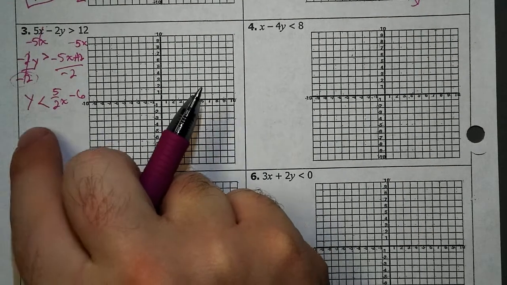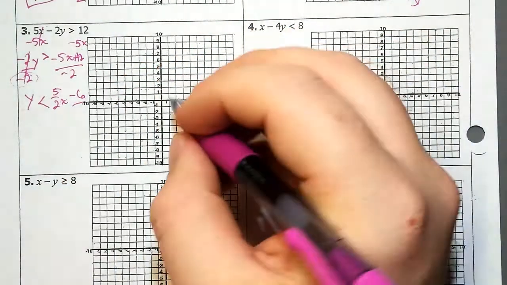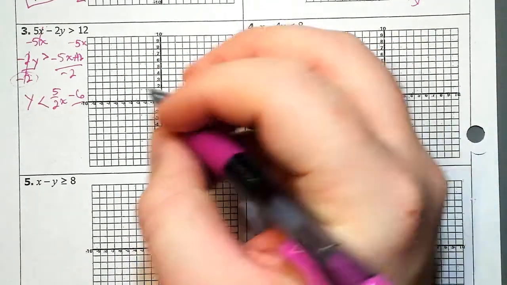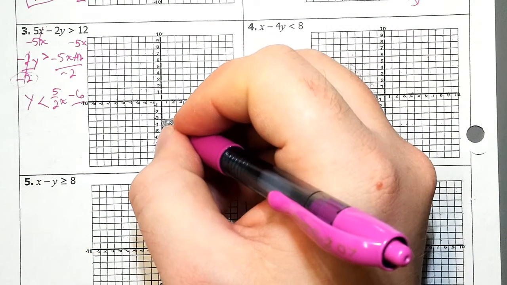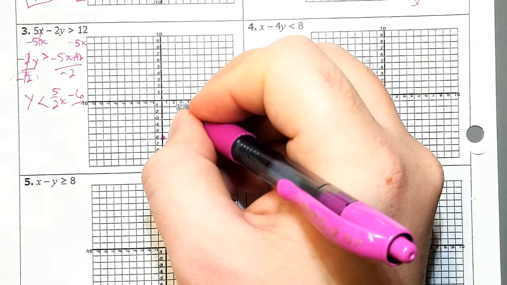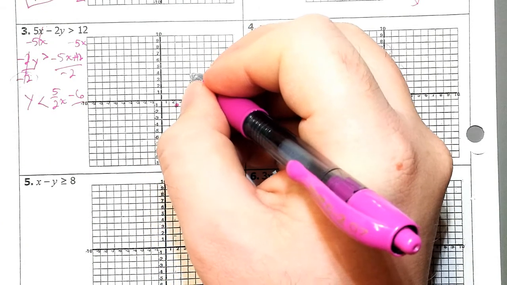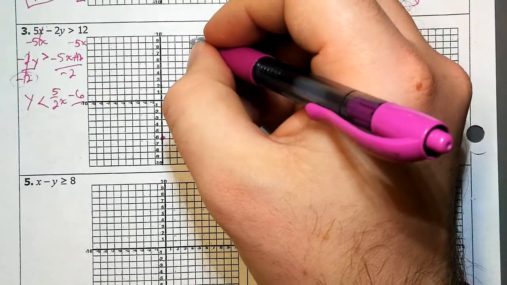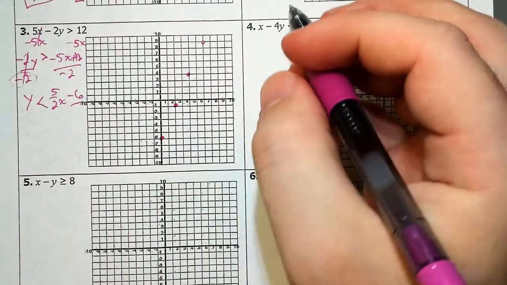But once it looks like it's in slope-intercept, we can graph it. My intercept's at negative 6. My slope is 5 halves, so it's going to go up 5 over 1, up 5 over 1, up 5 over 1, and if I go down 5, I ran out of room.